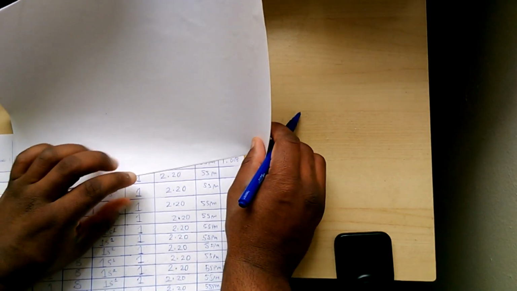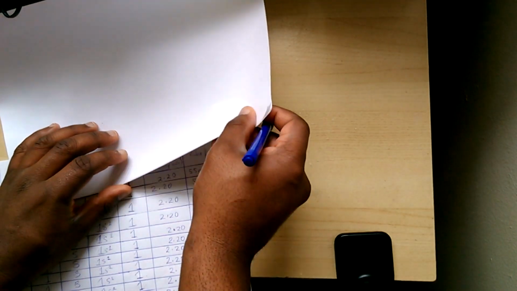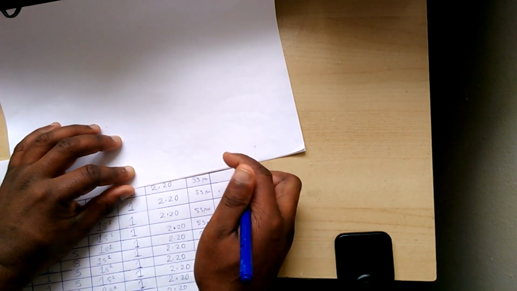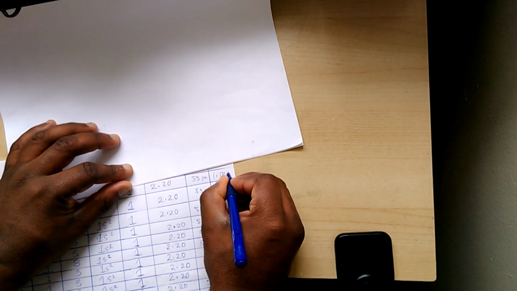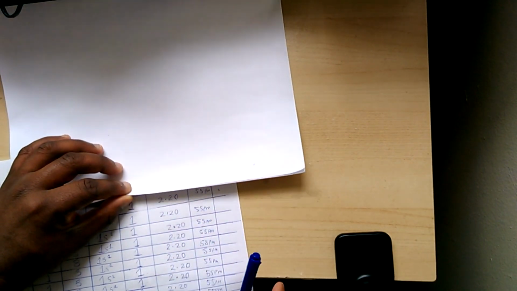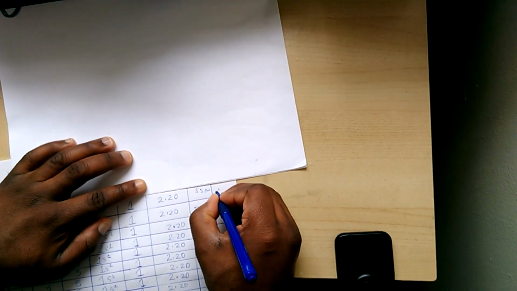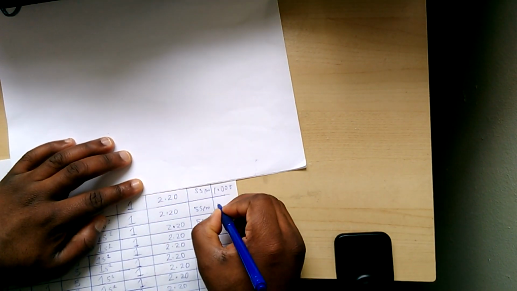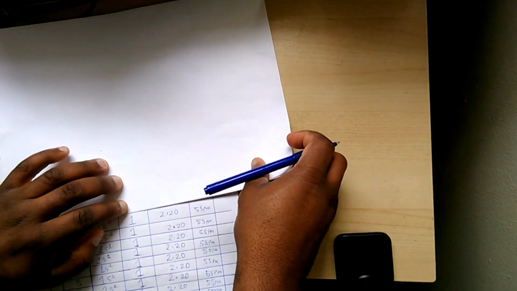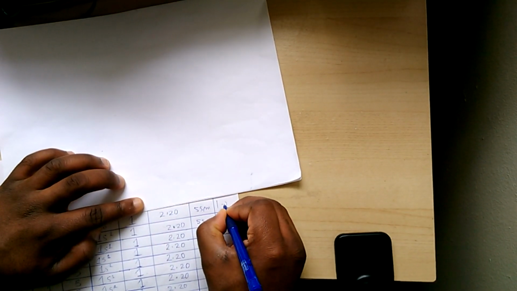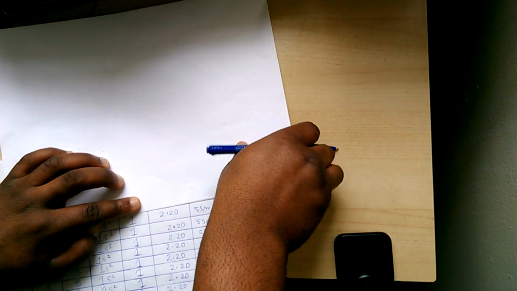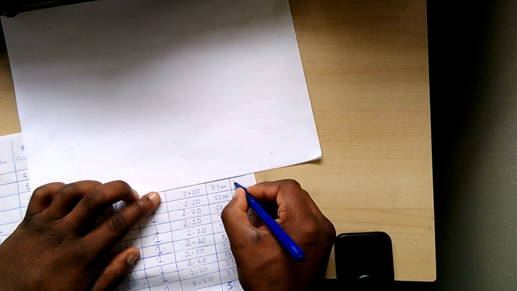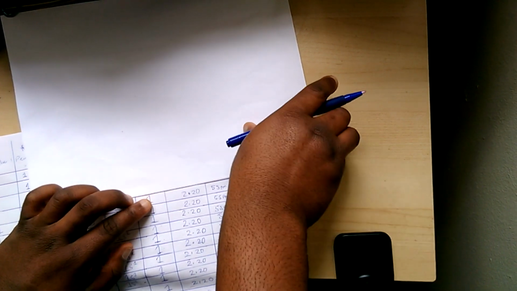The molar mass of hydrogen in grams per mole. Well, this one, you really need to memorize this. 1.008. Yep. So the molar mass of hydrogen is 1.008.